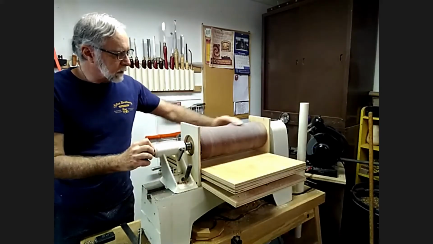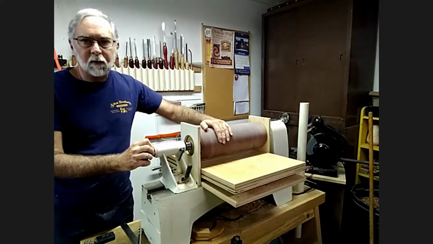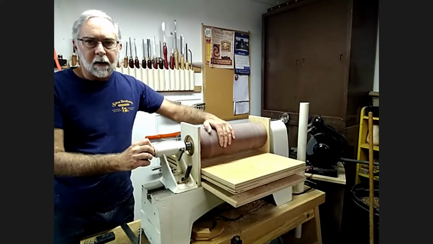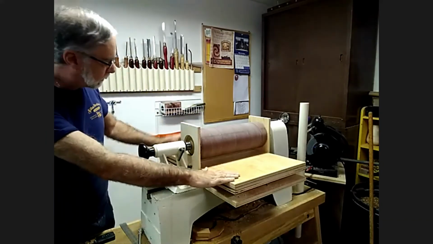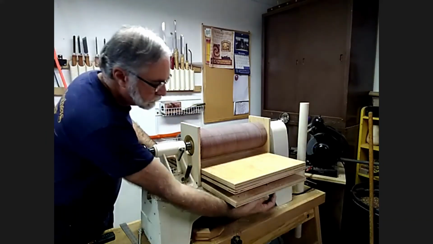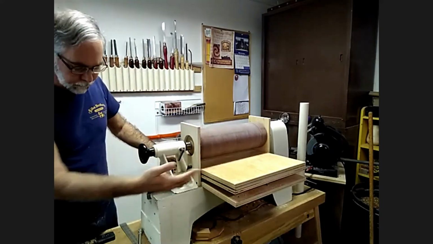Then I put some sticky back Velcro onto the drum. And then I have sandpaper, which is also Velcro. And the table has a hinge on the front and an adjustment knob on the back to raise it up.